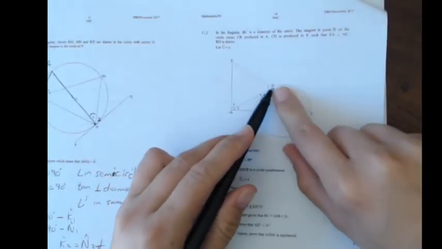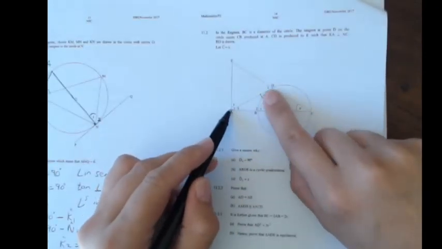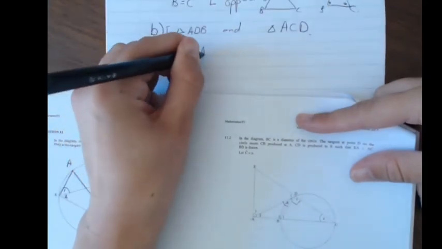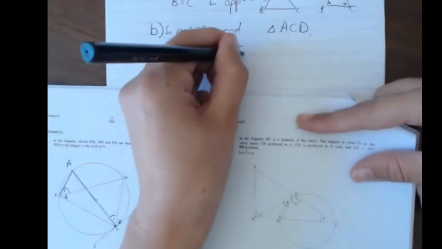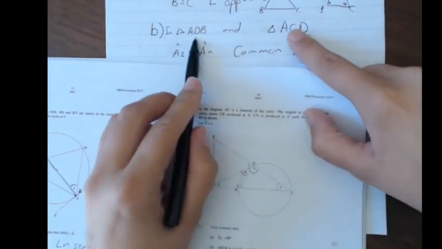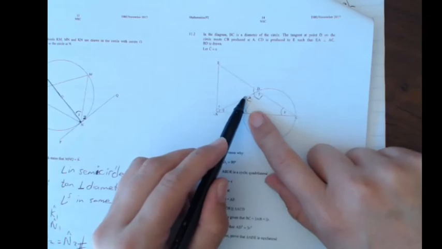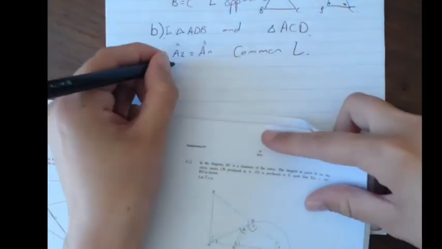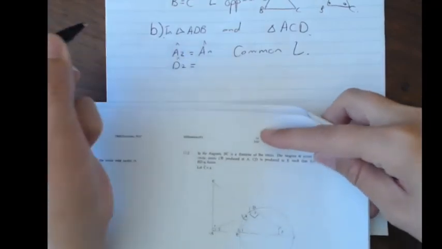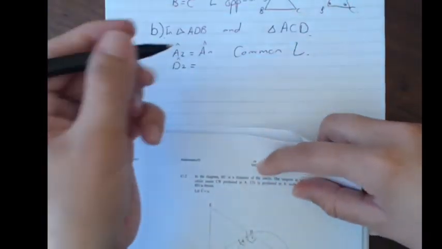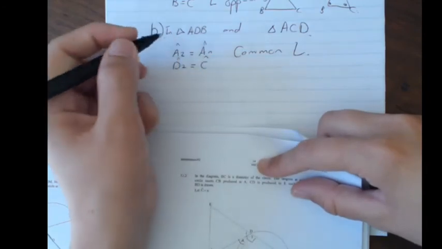ADB, ACD, that angle A2 lies in both. So I can say angle A2 is equal to angle A2. It's a common angle. It's the same thing. So then I'm looking for D to be equal to C. The angle D2 in this triangle is equal to the angle C in this triangle, angle C.